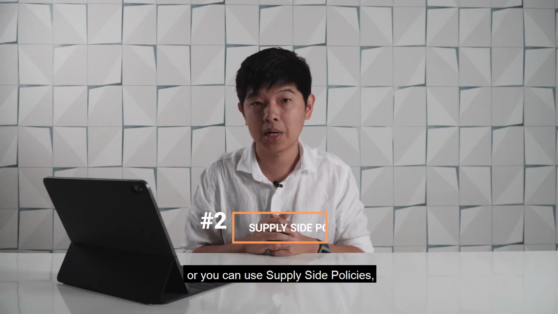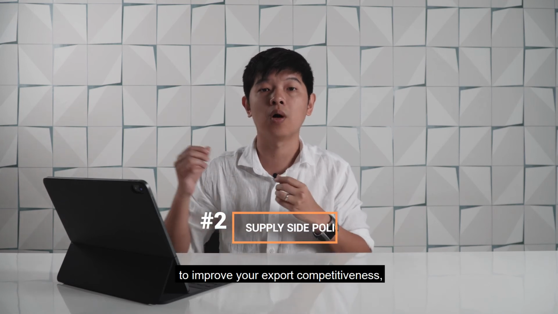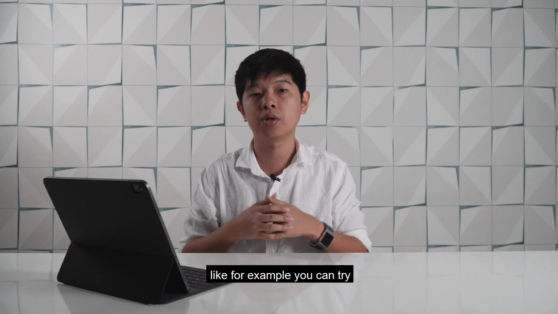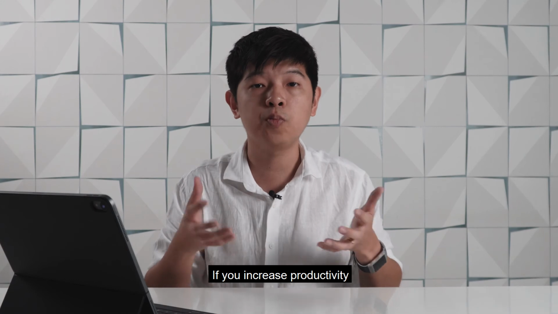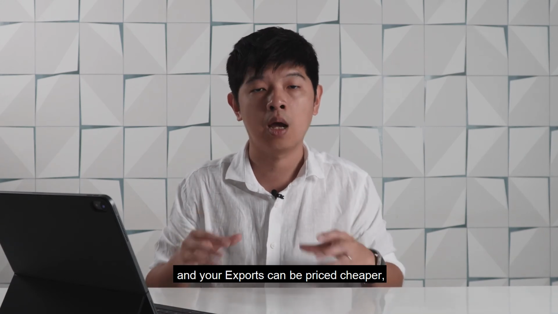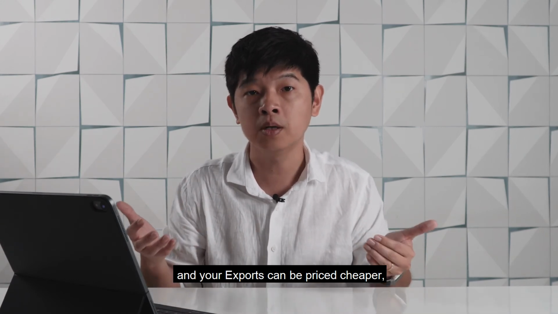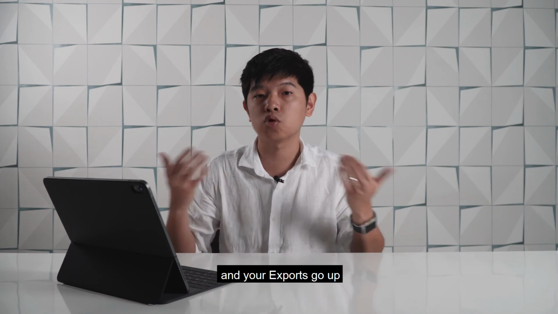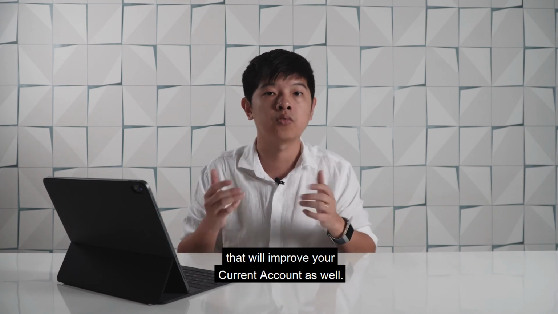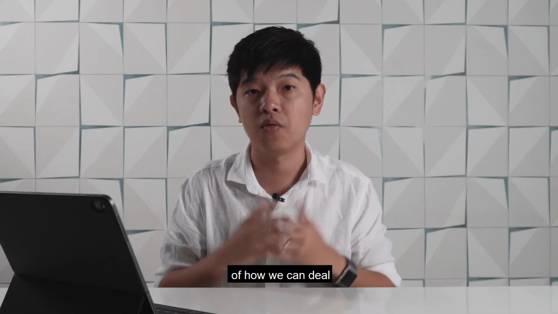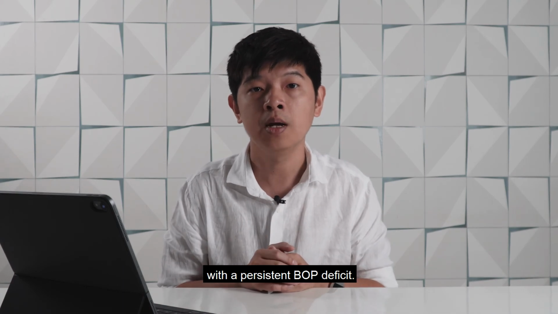Or you can use supply-side policies where you aim to improve your export competitiveness. Like for example, you can try to increase productivity. If you increase productivity, your cost of production goes down and your exports can be priced cheaper. So more people will buy your exports and your exports go up. That will improve your current account as well. Now, these are just two examples of how we can deal with a persistent BOP deficit.